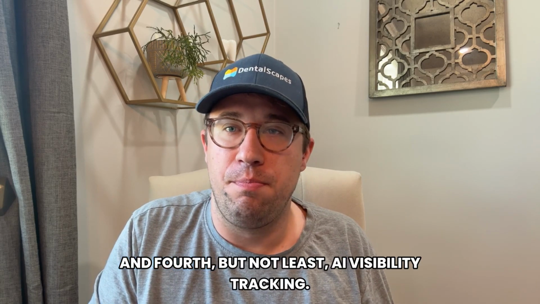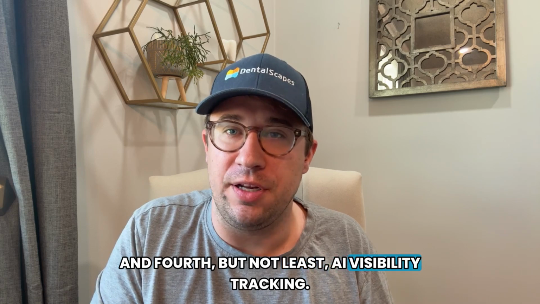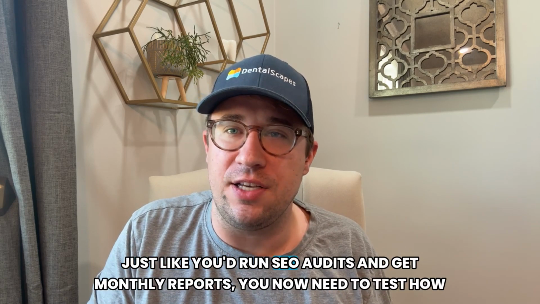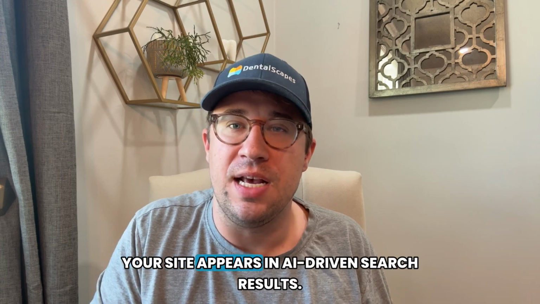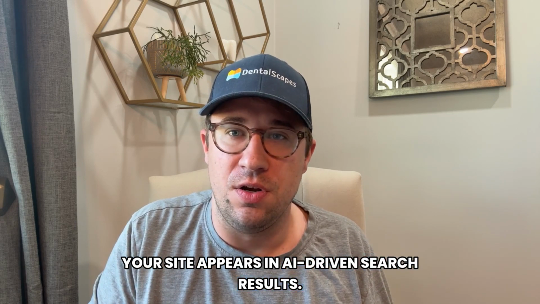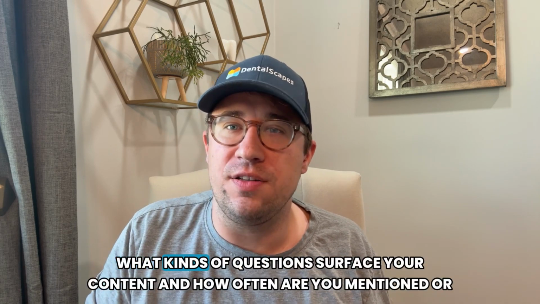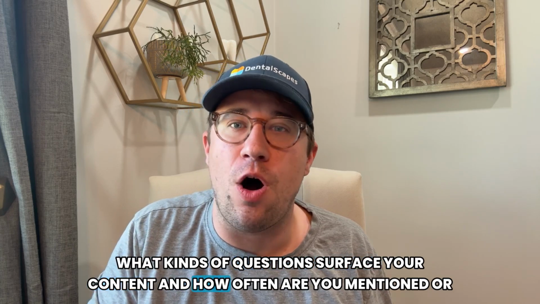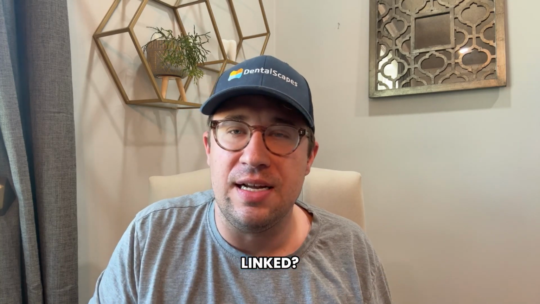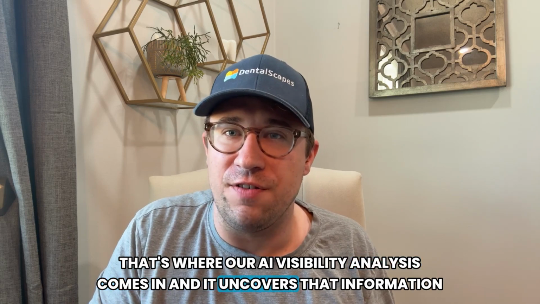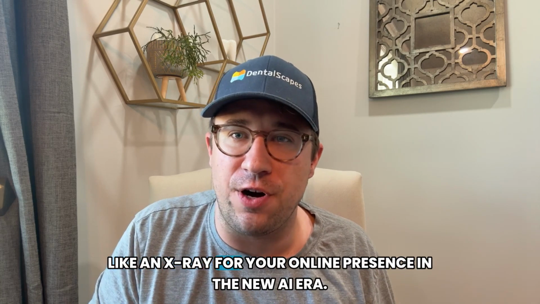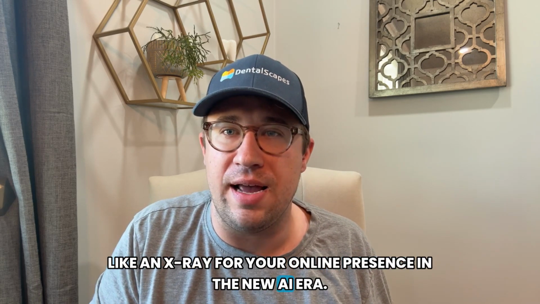And fourth, but not least, AI visibility tracking. Just like you'd run SEO audits and get monthly reports, you now need to test how your site appears in AI-driven search results. Where are you cited? What kinds of questions surface your content, and how often are you mentioned or linked? That's where our AI visibility analysis comes in, and it uncovers that information, like an X-ray for your online presence in the new AI era.